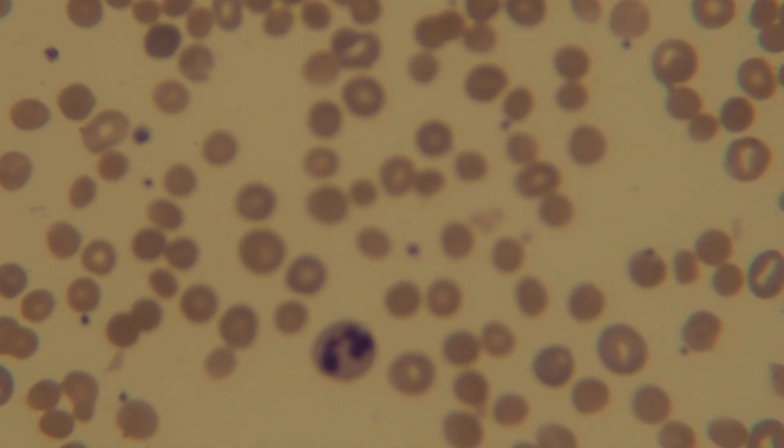But that's a pretty good example of a patient with spherocytosis, and I'm gonna post that, you guys, so you can go back and forth and see it over and over again.